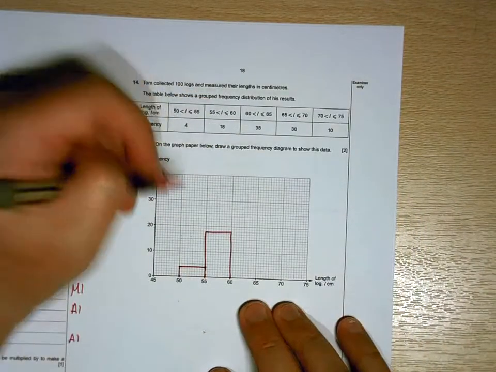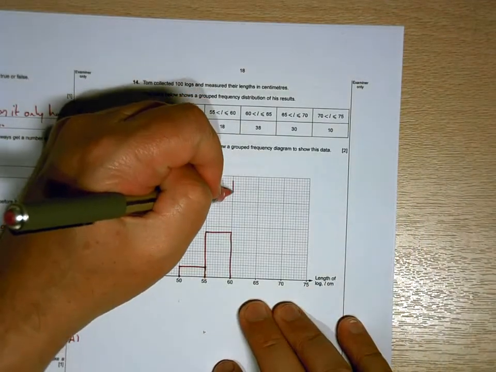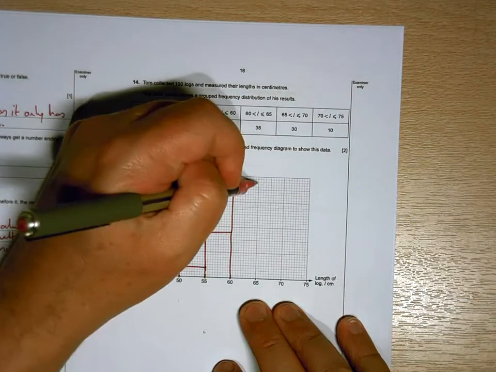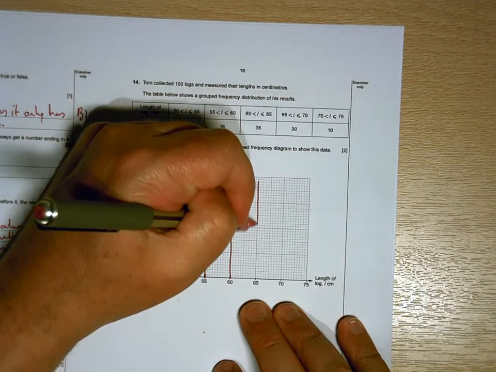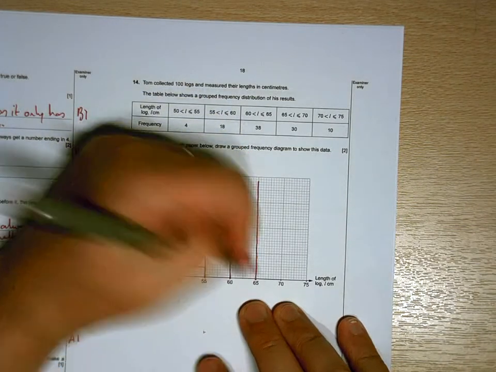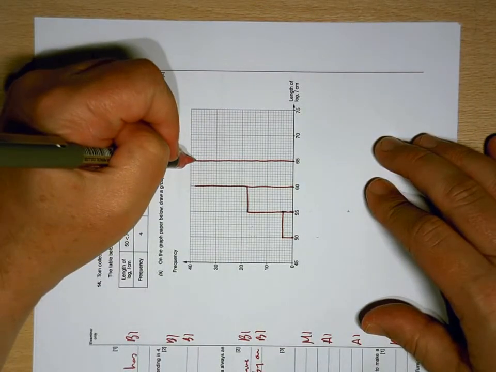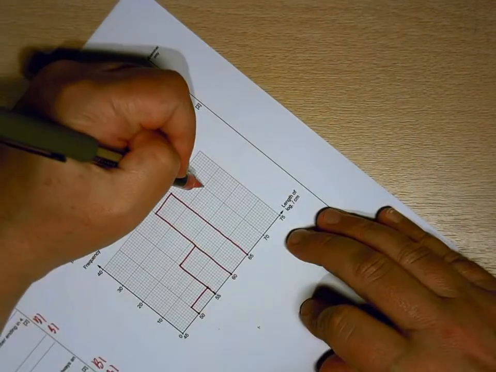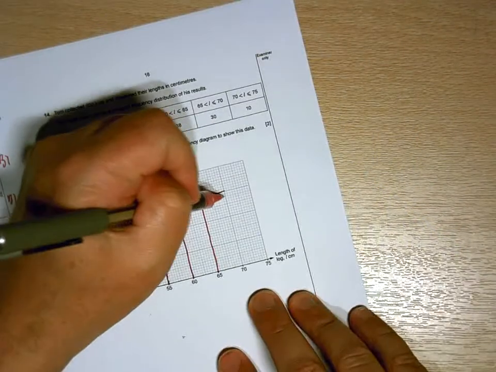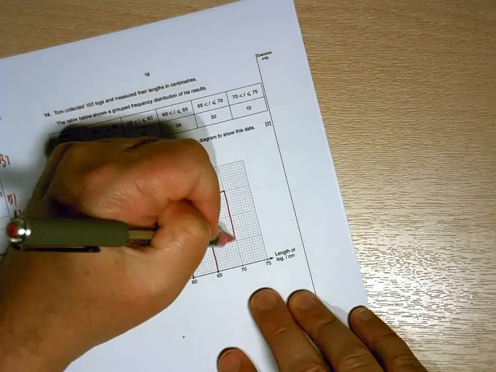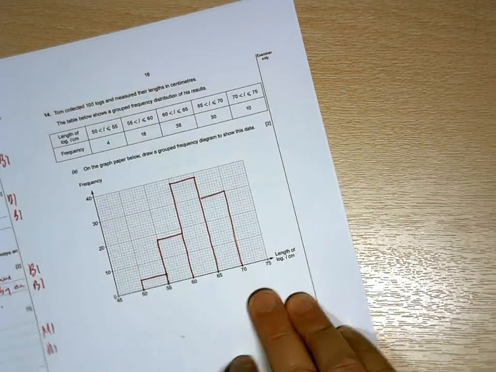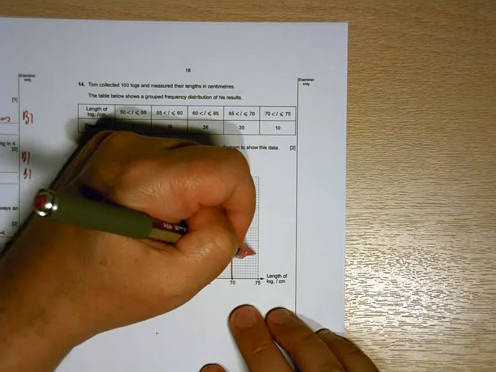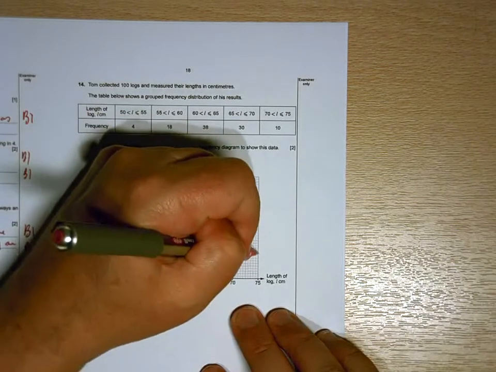Between 60 and 65 it's 38, which is there. Between 65 and 70 it's 30. And between 70 and 75 it's 10.